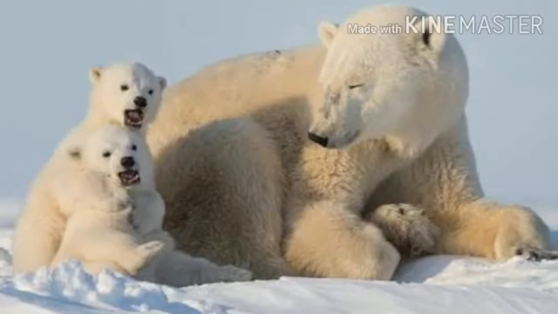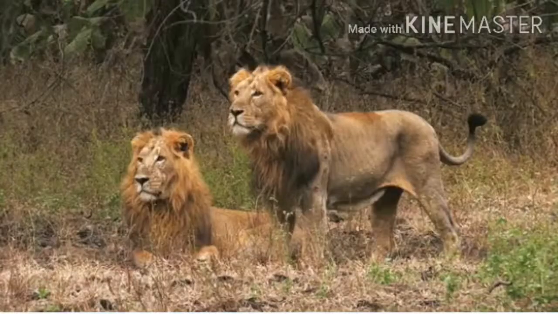And we can find that a particular animal is found in a particular place. So, that place is a habitat for that animal. For example, a lion lives in the forest, and the forest is the lion's habitat.